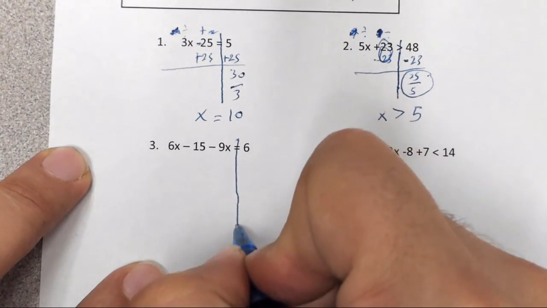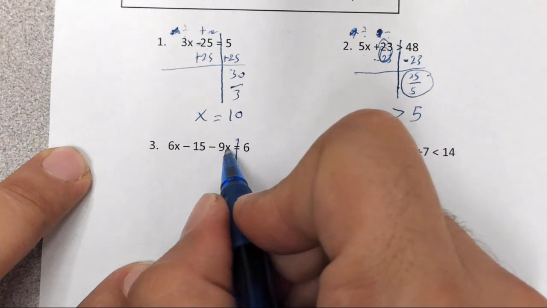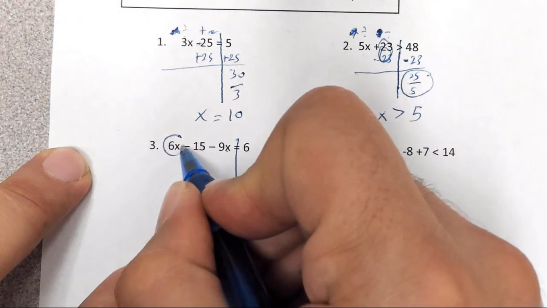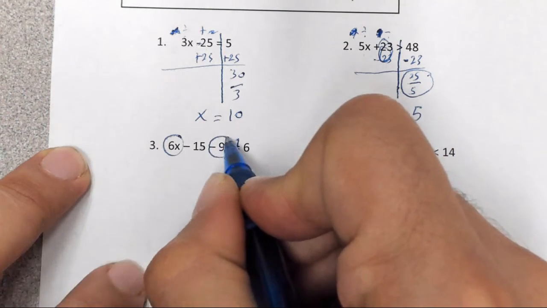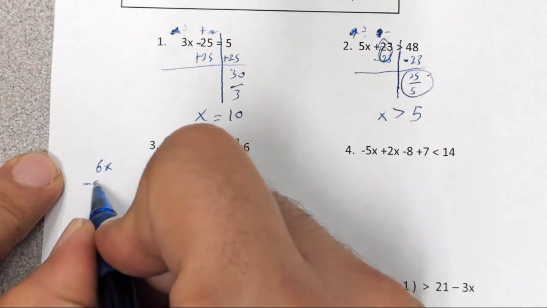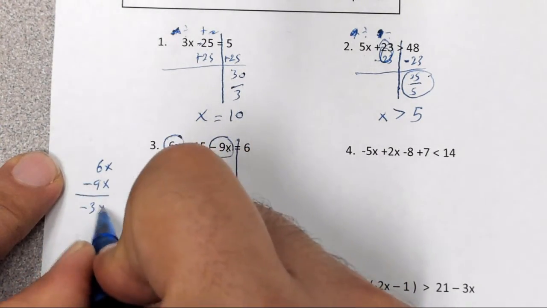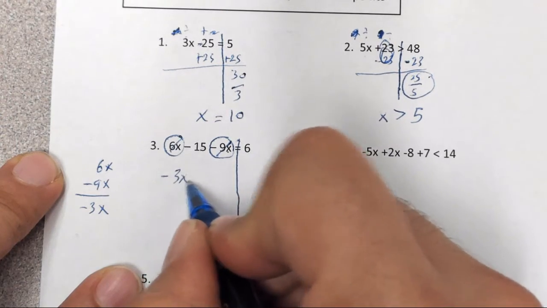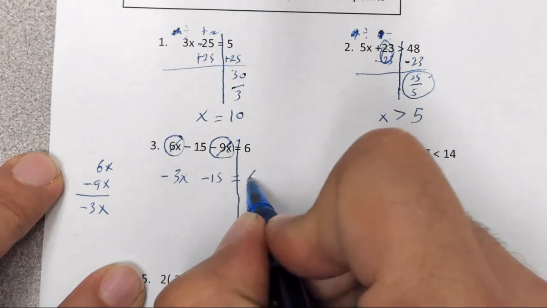Same thing here, draw a line. But before we can do the plus and minus, multiply and divide, we notice that there's an extra x. So we're going to combine like terms first. That right there says 6x take away 9x, which gives me negative 3x. So this and this becomes negative 3x. Take away 15 equals 6.